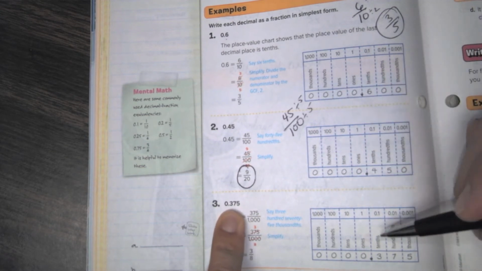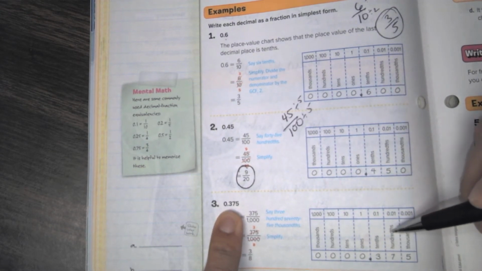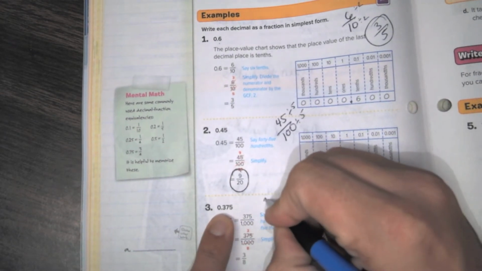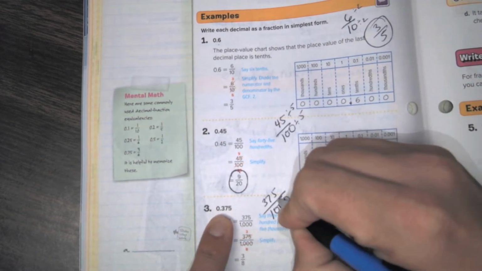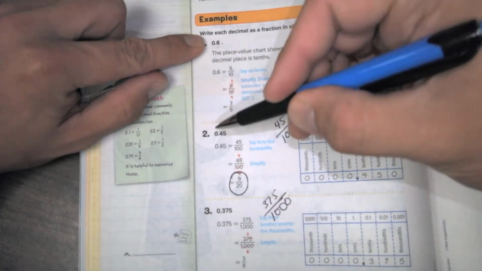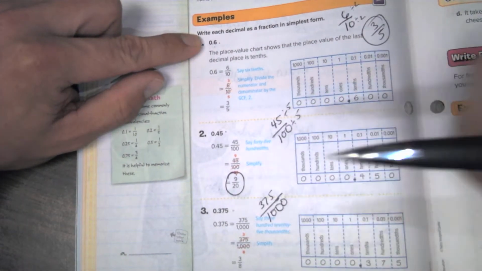Now this one, we have 375 thousandths. So 3 tenths, 7 hundredths, and then the 5 goes in the thousandths. Since it's thousandths, it goes over 1,000. That's why you need to get used to place value and how to correctly read these. The place value tells you what it goes over in a fraction.